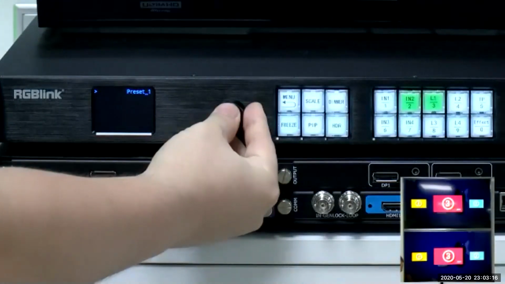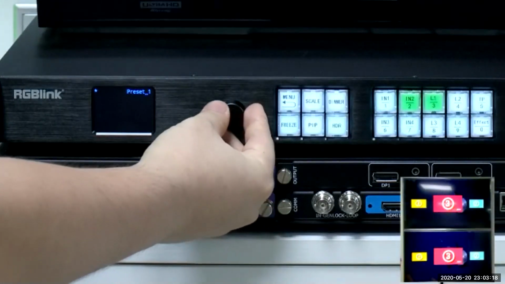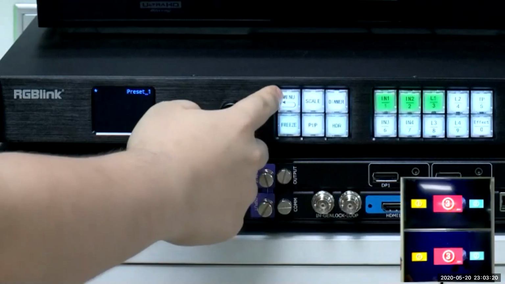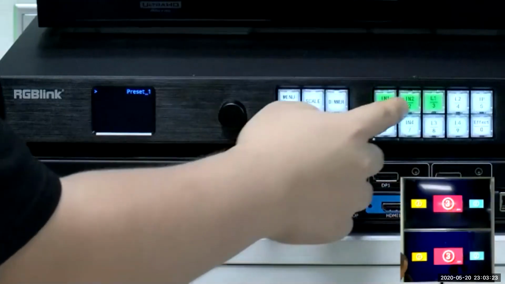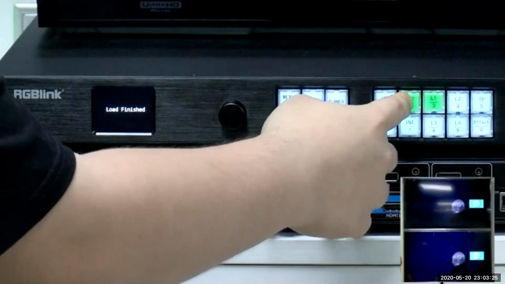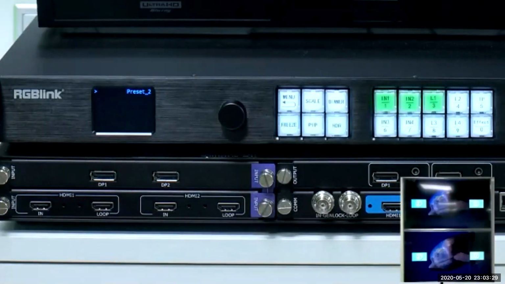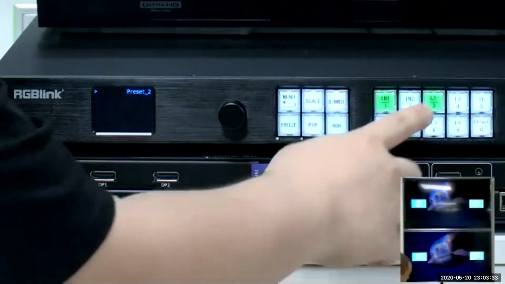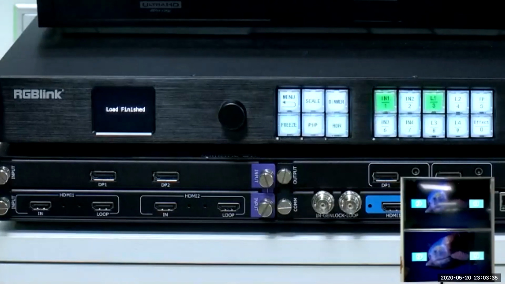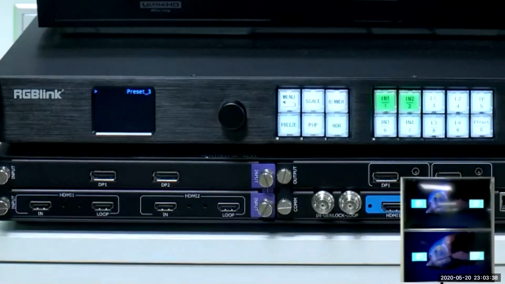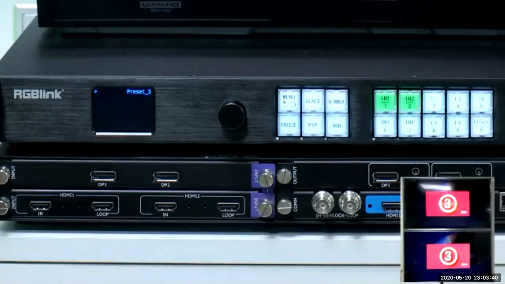Also, you can press the key to change the loading. Press 2 for preset 2. Now you load preset 2. And load preset 3. You will load preset 3.